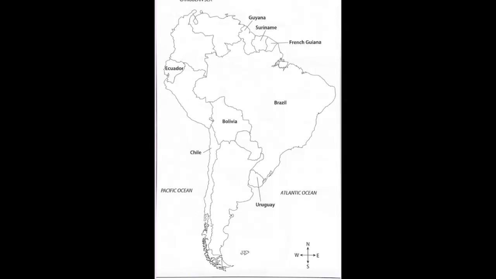And we're going to start by labeling the equator. And we're going to use black for that. And the equator runs right around here. So we're going to draw a black line and we're going to label that equator. And stop the video whenever you need to. And remember, the equator is 0 degrees latitude. It divides the northern hemisphere, which is the north part of the world, and the southern hemisphere. So part of South America is actually in the northern hemisphere. So that is the equator.